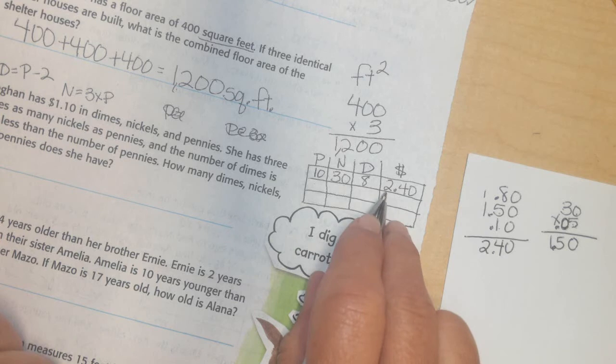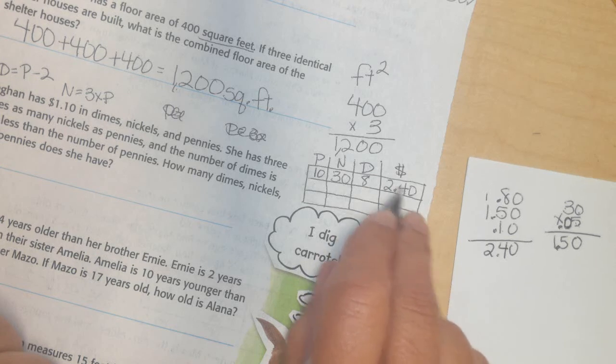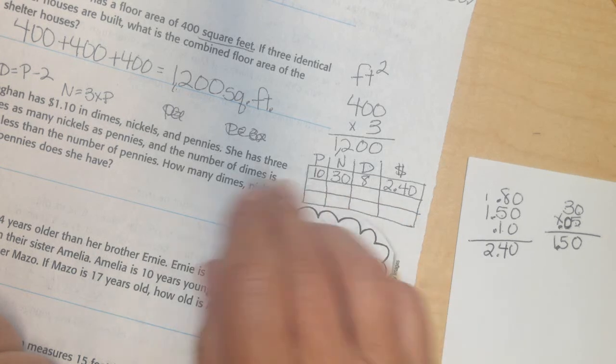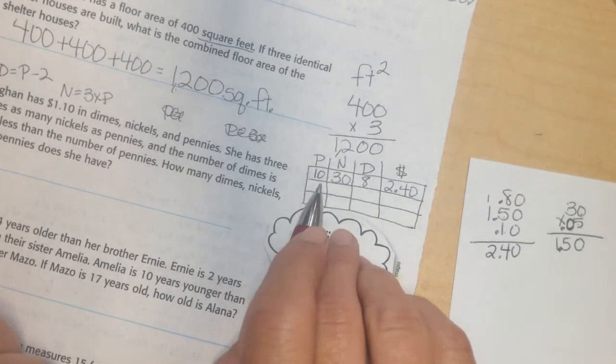How about if we go to half, right? $2.40 and half would be $1.20. But still, this isn't cutting this in half, it doesn't cut this in half, because it's just the denominations of coins. So let's try again.